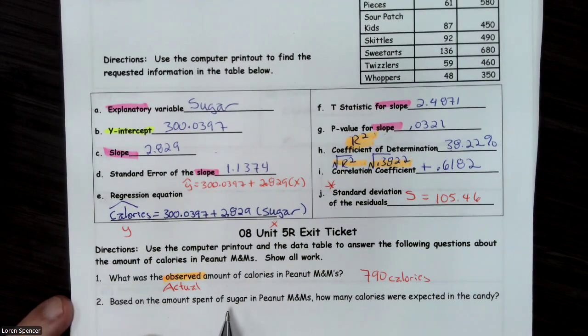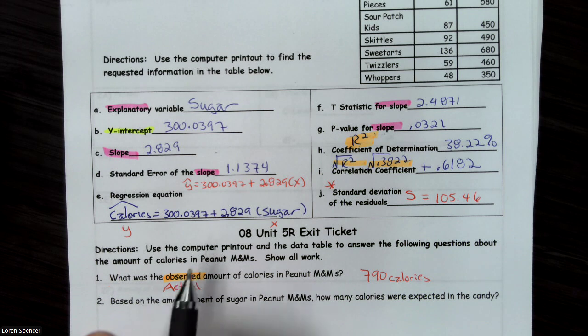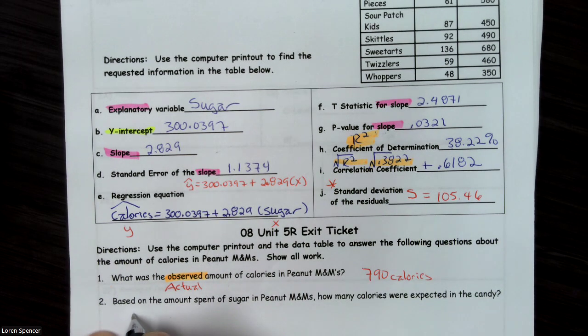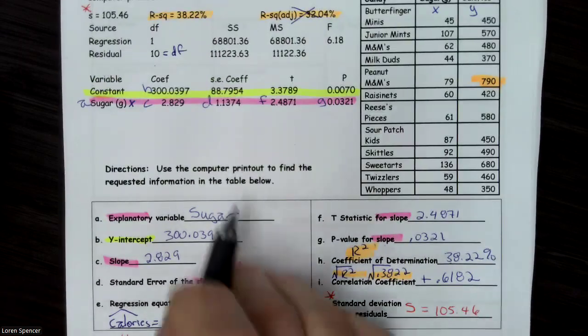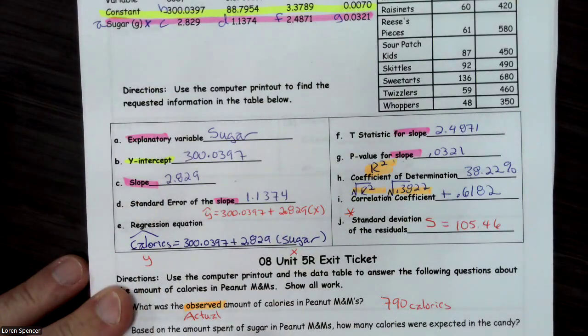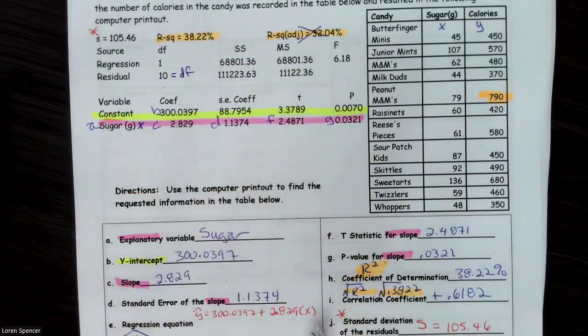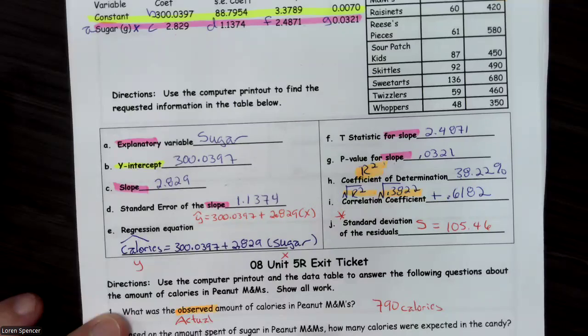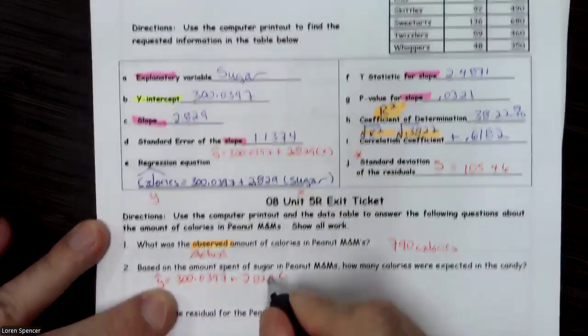Based on the amount of sugar in peanut M&Ms, how many calories were expected? Well, to do that, I need my regression equation. So we know it's going to start off y hat equals, and let's look up at our table. There's my y-intercept, 300.0397. So y hat equals 300.0397 and my slope of 2.829. And then we put an x here.